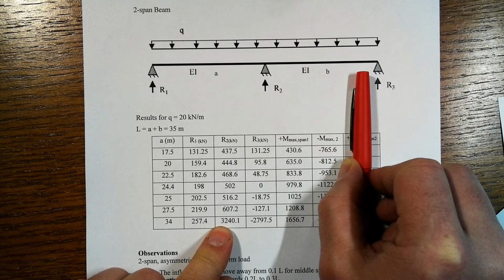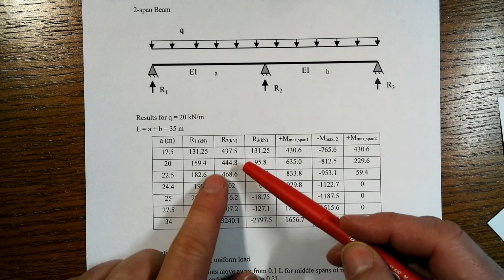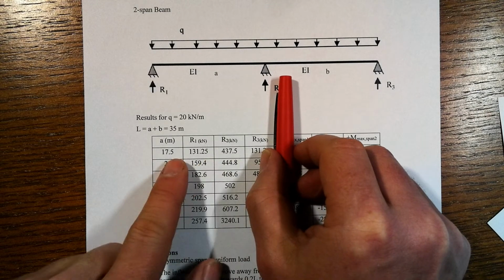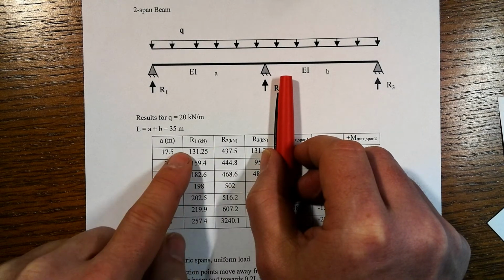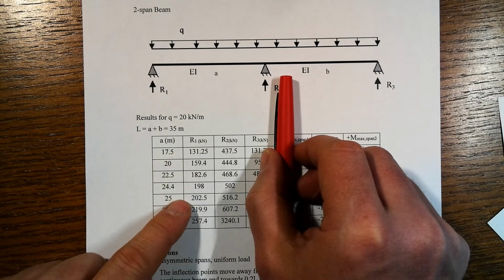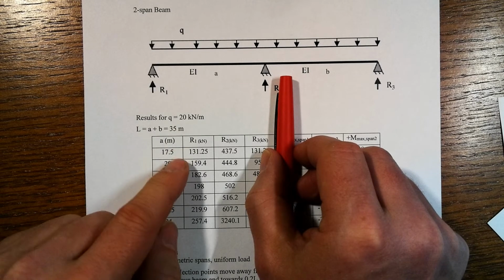Now, why am I playing this game? Well, take a look at the other reaction values. As we slide this R2 to the right, not only does the middle reaction go up, but so also does the left reaction as I start moving that over. By the time I get all the way over to the right, it's nearly doubled. That's kind of interesting.